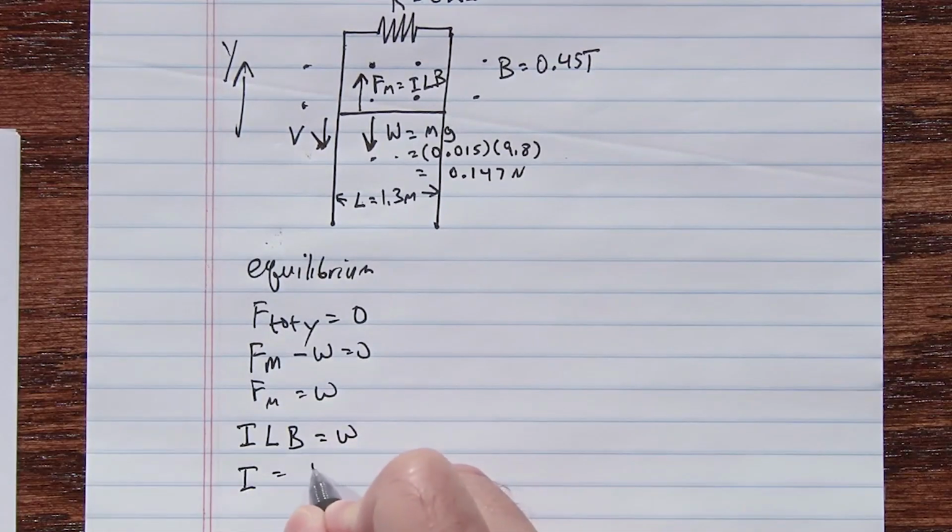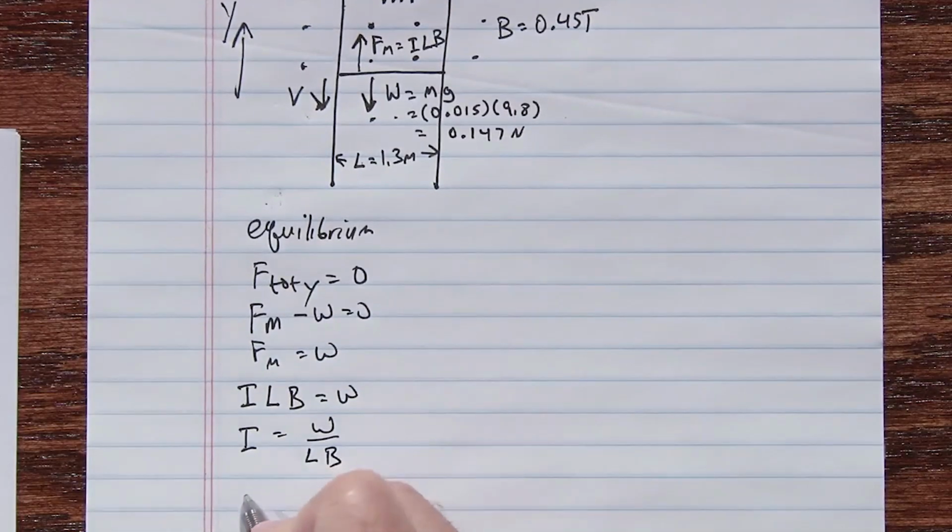So let me solve that for I. I is equal to weight over L times B, or the induced current is equal to the weight of the bar, 0.147, divided by the length of the bar, which is 1.3 meters, times the magnetic field strength, which is 0.45 Tesla.